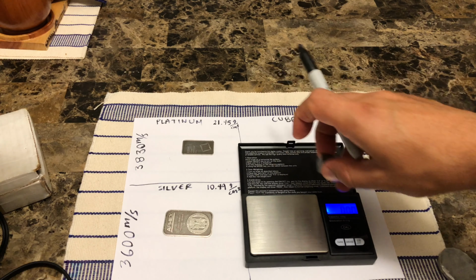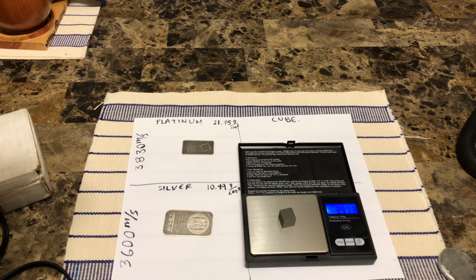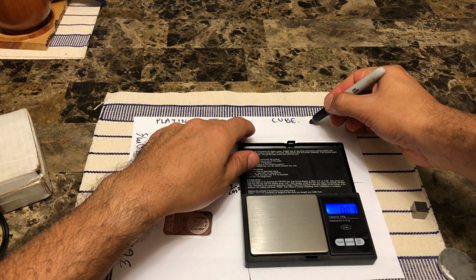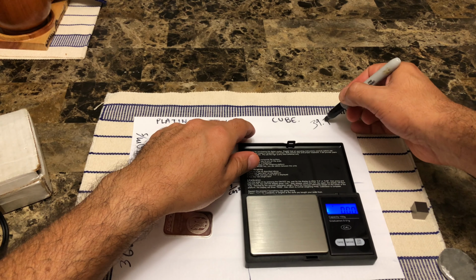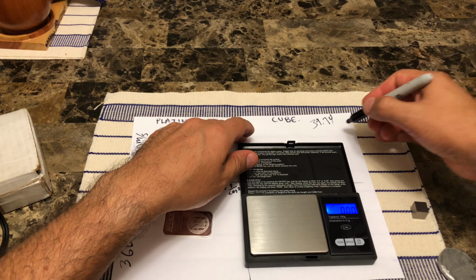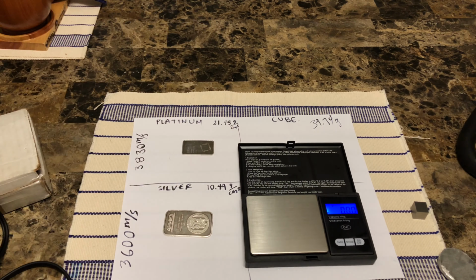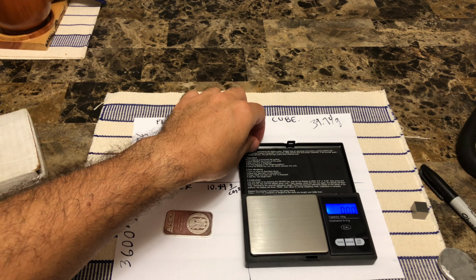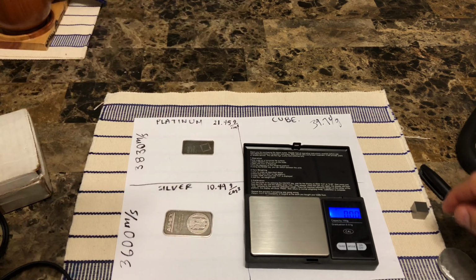Let's do that again. 39.73, 74. 39.74 grams. So now we're going to measure the volume of these two things.